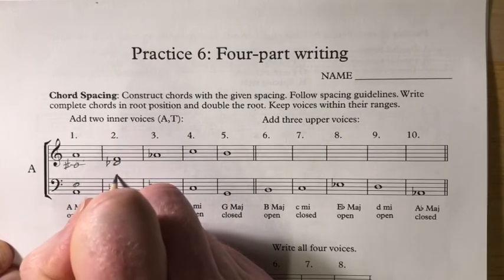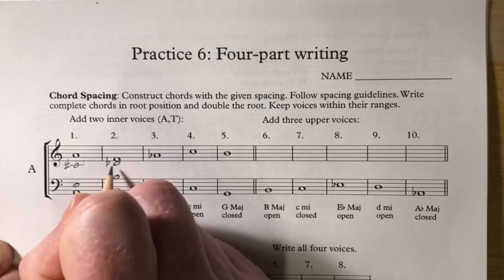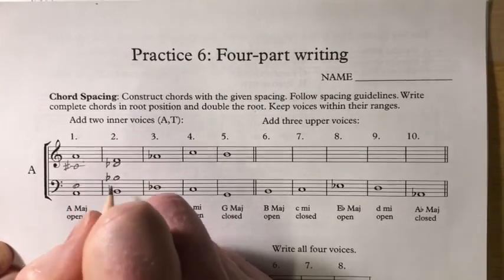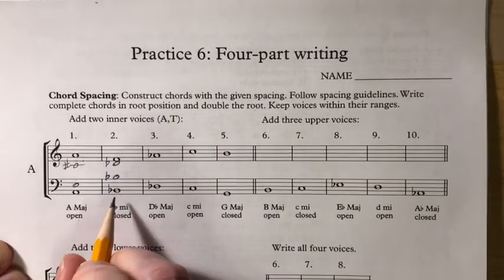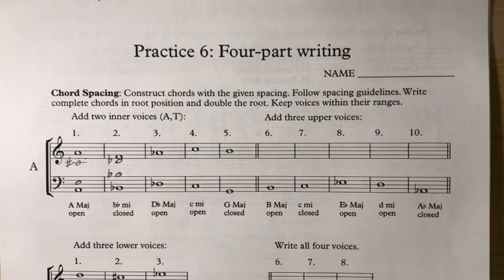So it turns out that B flat is as close as can be to that D flat, staying still within the chord, and it also gives us our doubled root. So that one is done. So you can continue in that fashion here.